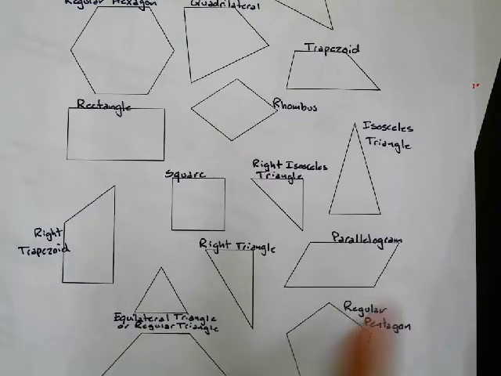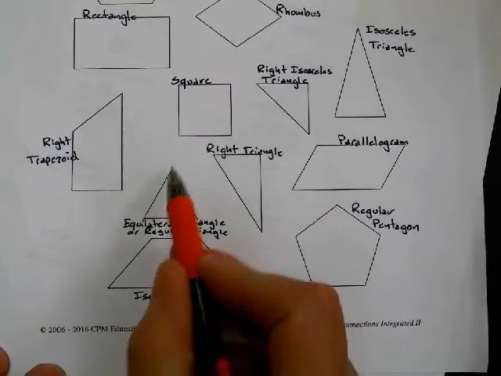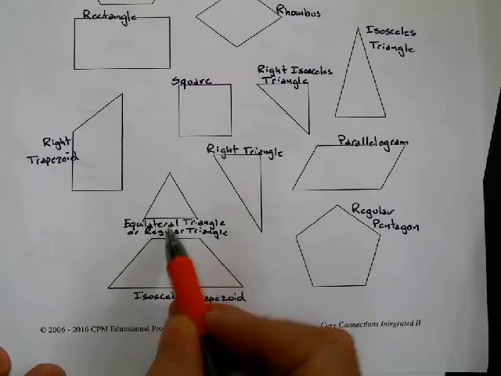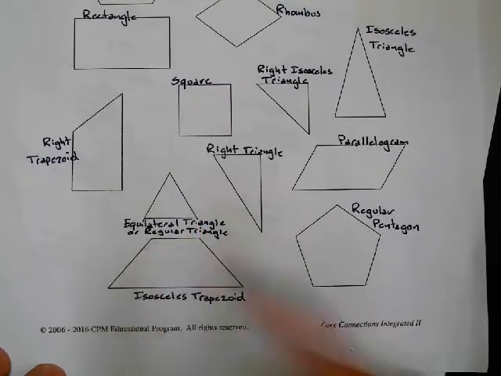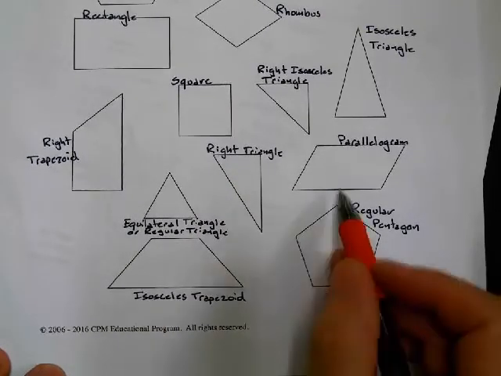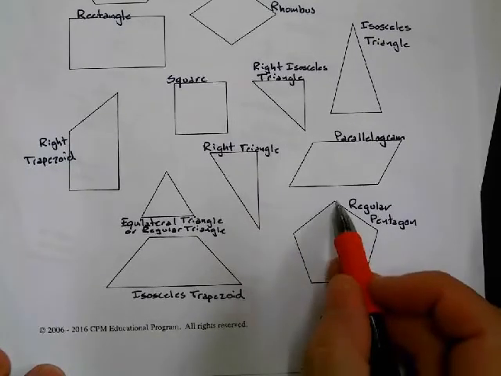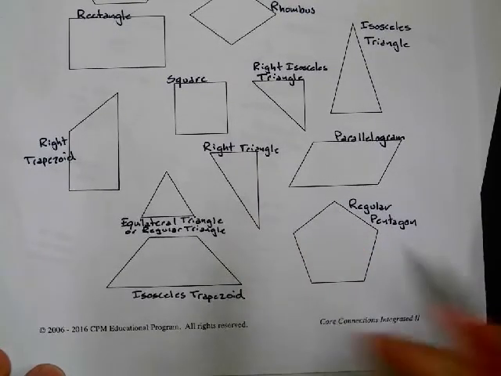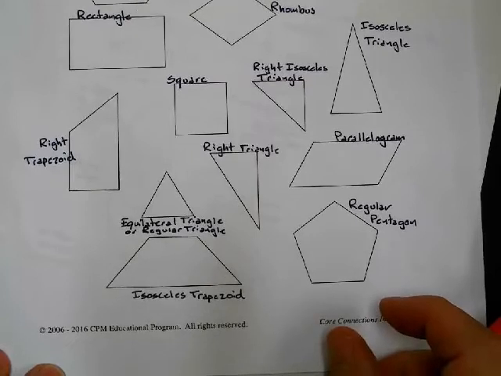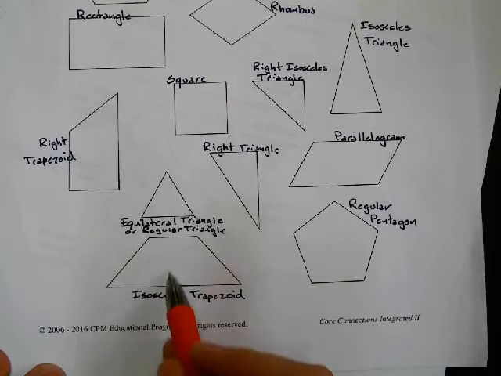I can reflect this one. 180 degrees doesn't work. This would be pointing down. This one does not work for either. This one, I can cut it in half, but if I rotate 180 degrees, the pointy part would be pointing down instead of pointing up, and that wouldn't work. Isosceles trapezoid, I can cut it in half and make it a reflection, but if I rotated 180 degrees, the long side would be on top and the short side would be on bottom.